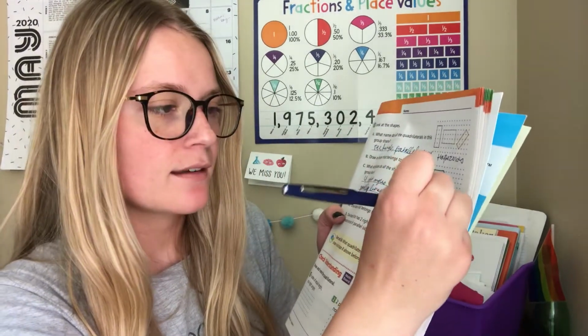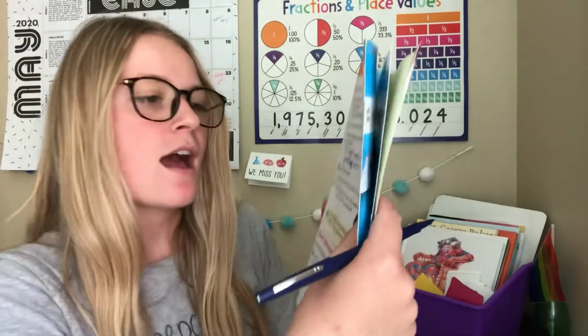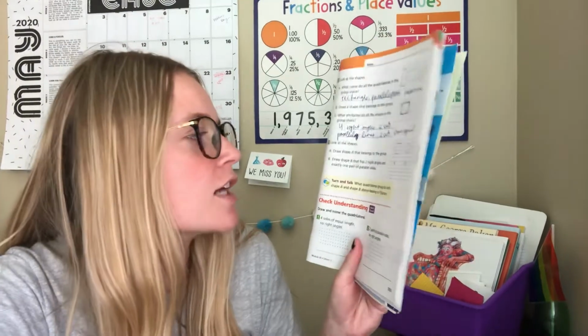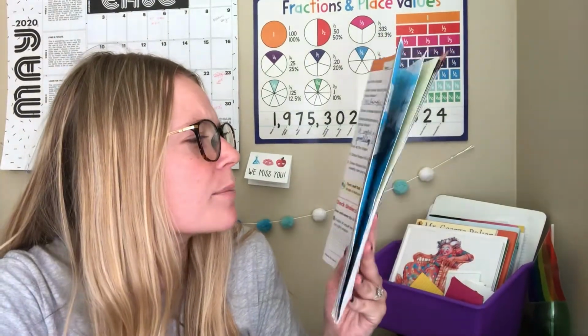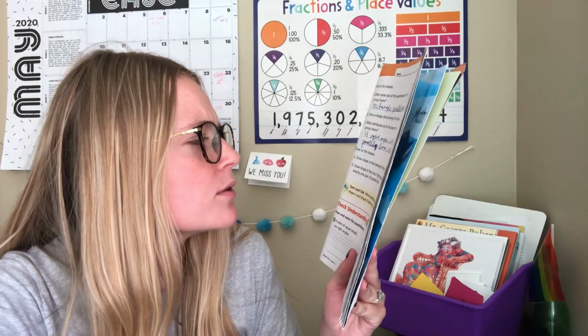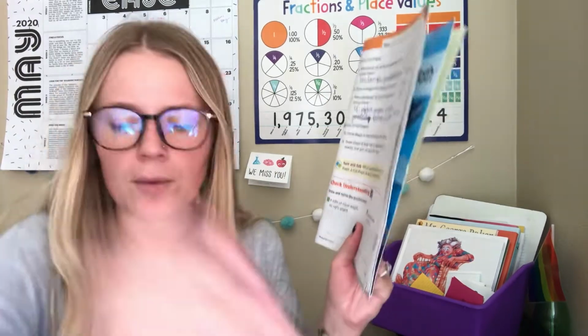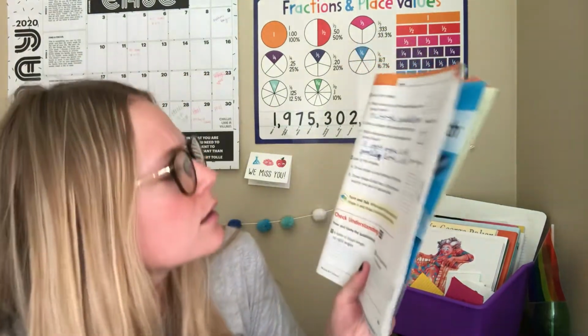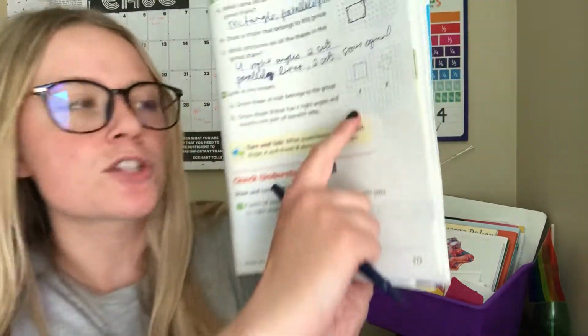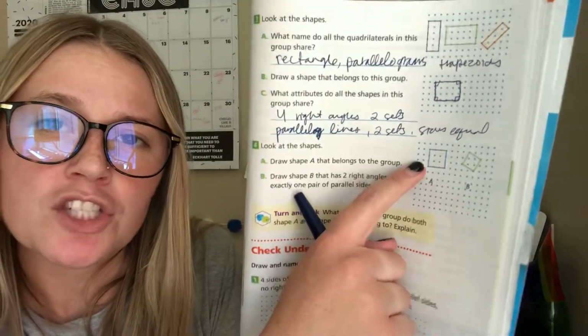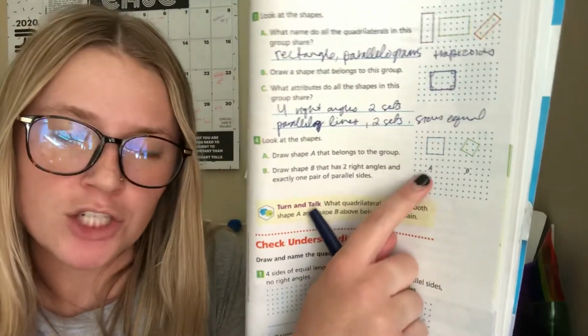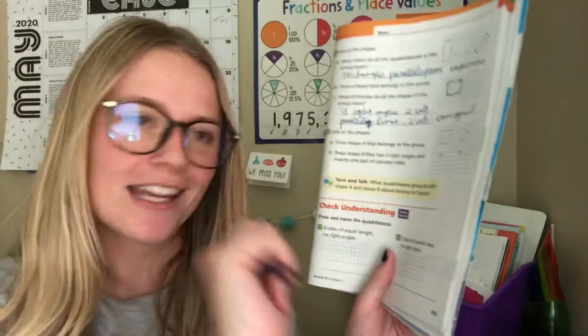Equal length. So that's what you write down. All right, look at the shapes. Draw shape A that belongs to the group. Draw shape B. Oh wait, what? Oh. So it's saying these are the shapes given, and then we are going to draw shape A and shape B. Okay, now I get it.